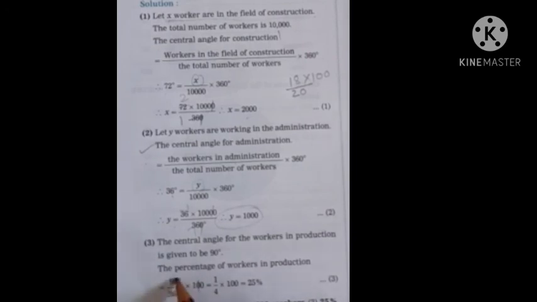0 get cancel. 1 0 get cancel. 9 1 9. 9 4 जा 4 1 4 4 2 4 5 जा means 25%. 25% of the workers are in the production.